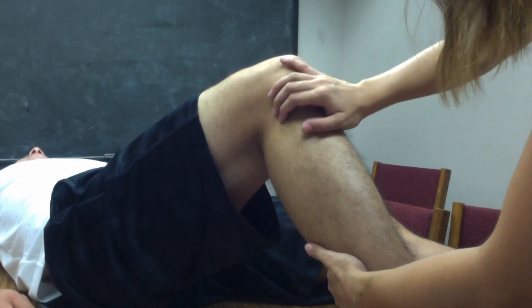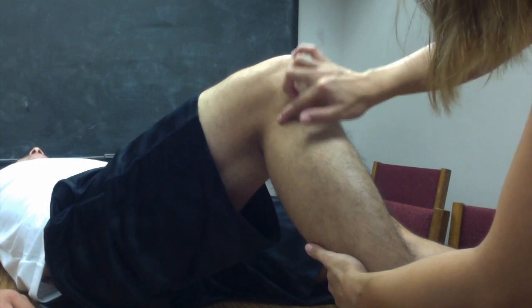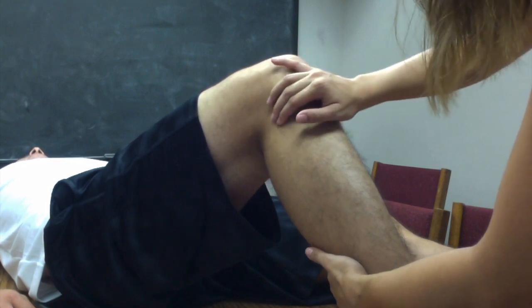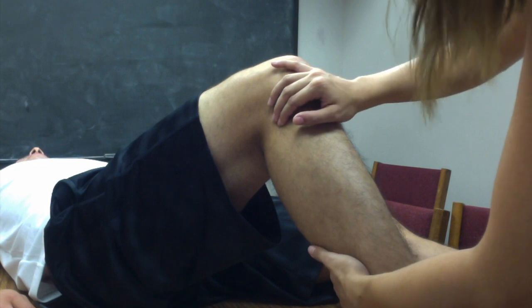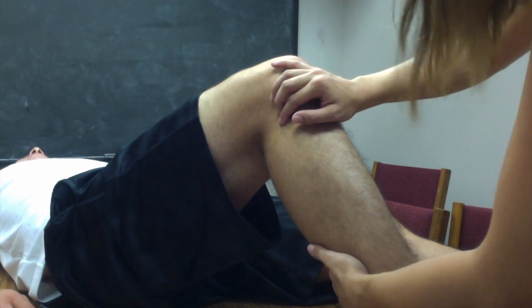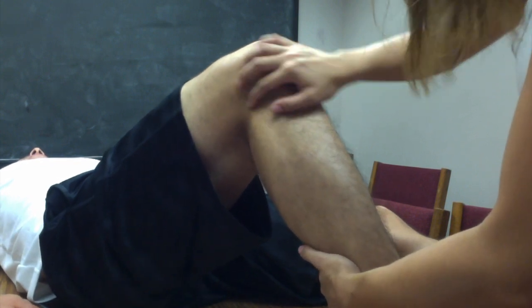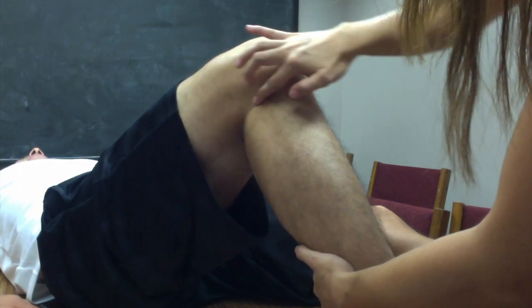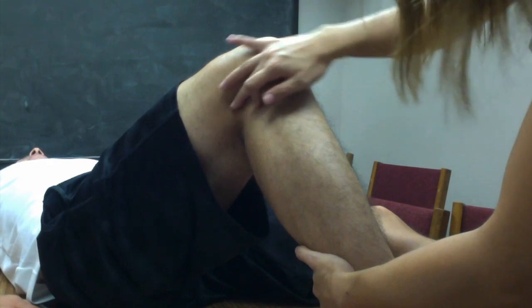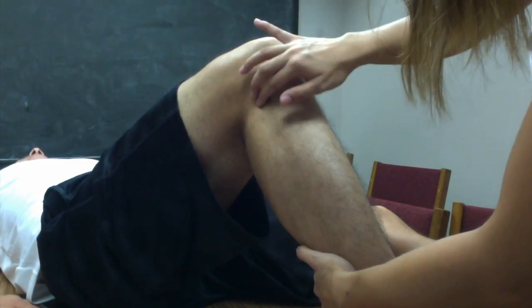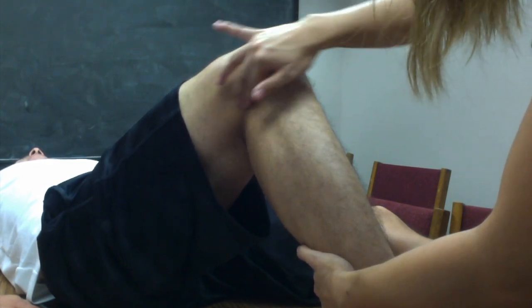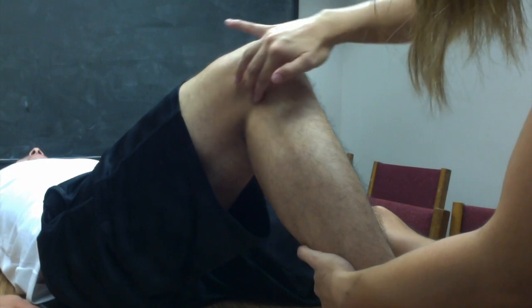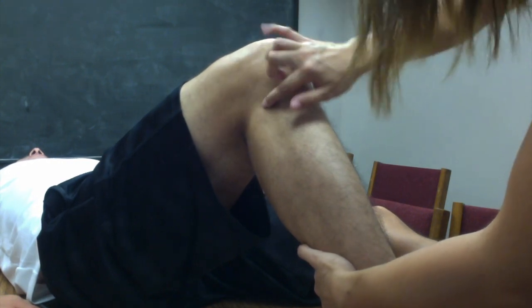So as soon as you have your hand on the fibular head, you're going to ask the patient to flex their knee, and you're going to resist their flexion, and you can feel the tendon run from back to front into this fibular head where it inserts into the fibular head. So it moves down the lateral side of the knee and comes down and inserts onto this fibular head.